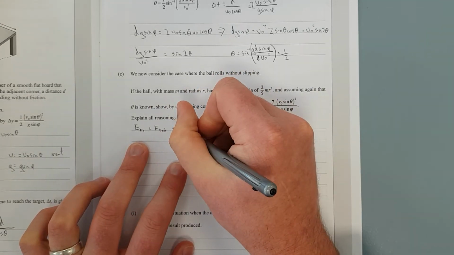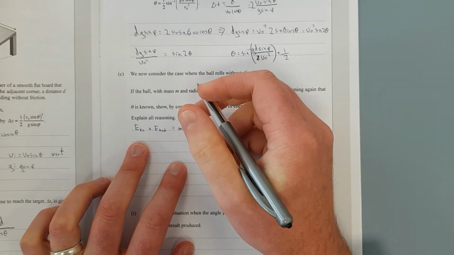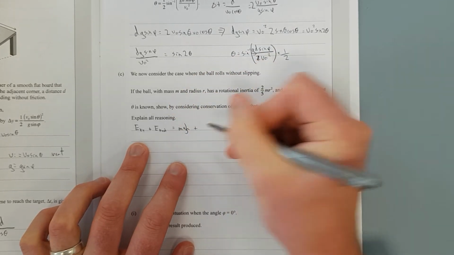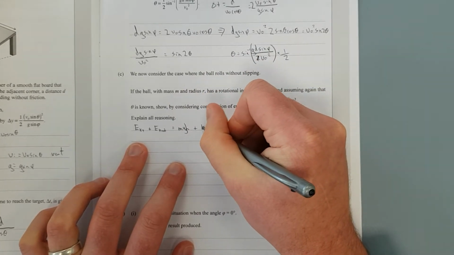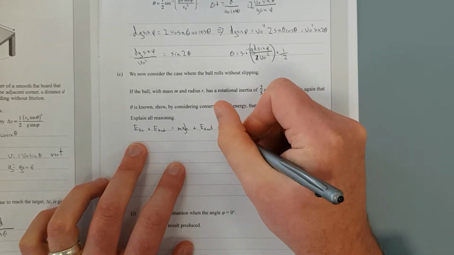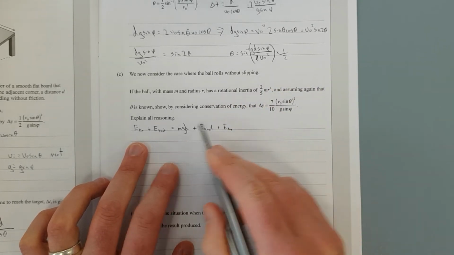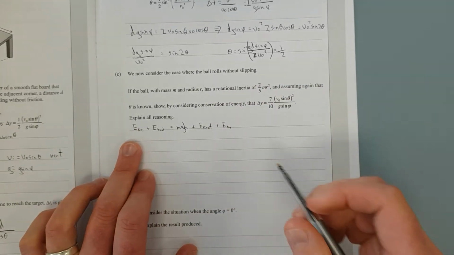So at the top it's going to have mgh, gravitational potential energy, plus still rotational but less because it's not spinning as fast because it's only got the horizontal component now, plus E k t, which is a horizontal component. This is just like the initial component, so we're going to expand this out.